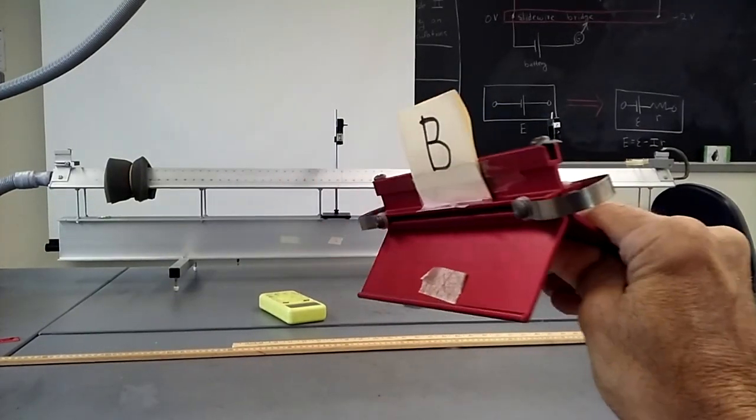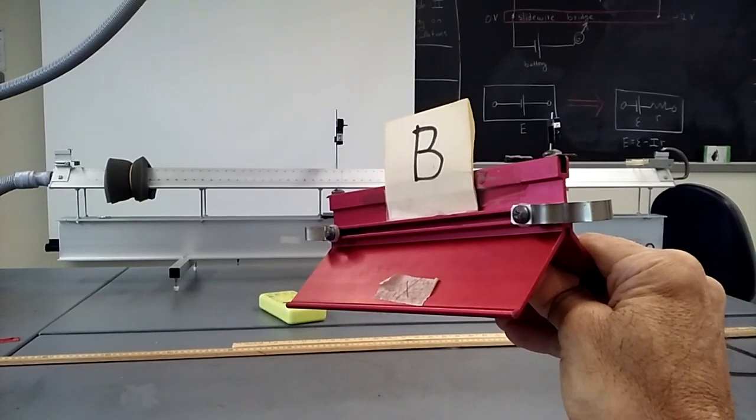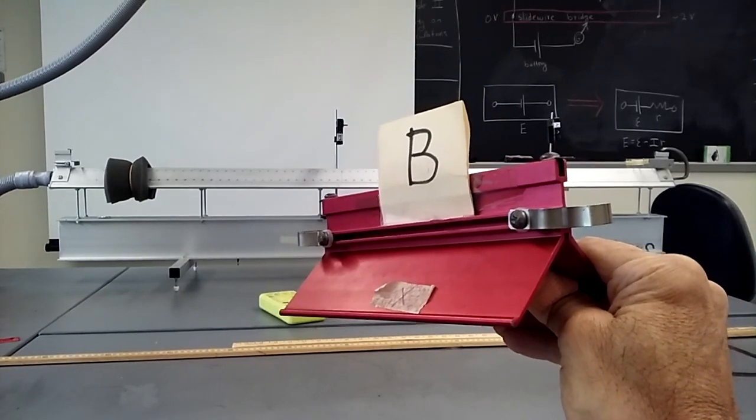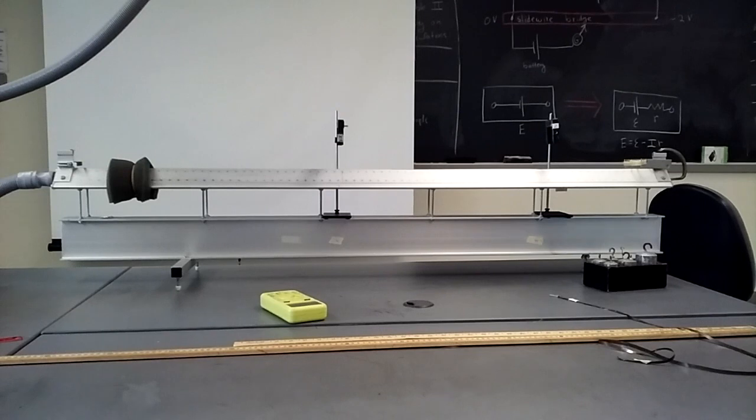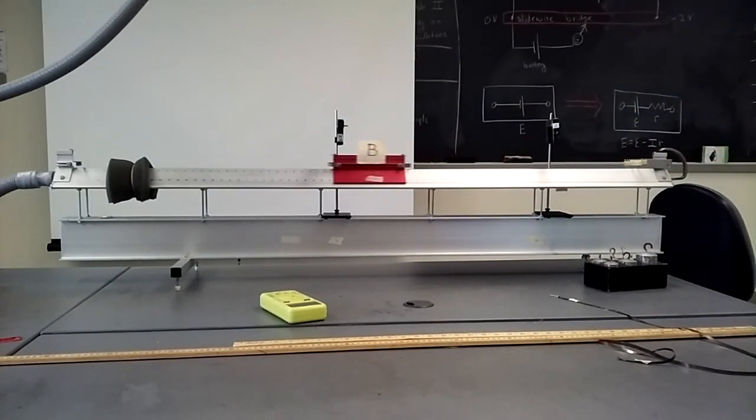See this red thing? This is a glider. That's what we call a glider. And I can put it on the air track and it'll float around. So you see the glider floating around, right? It's riding on the air that's coming out of the track. So that enables the glider to move around with very little friction.